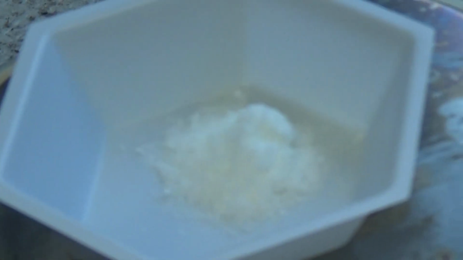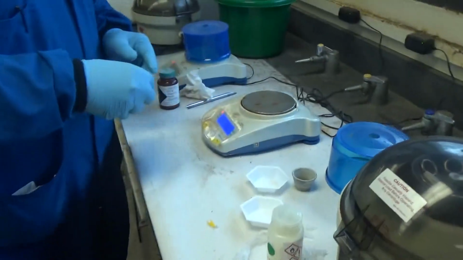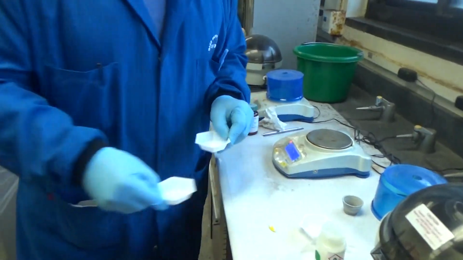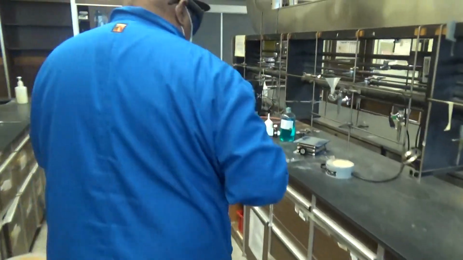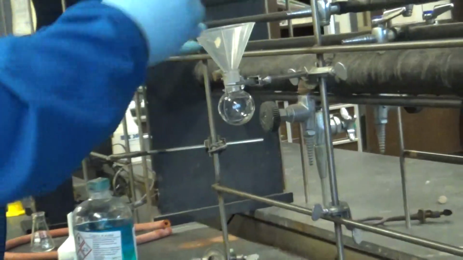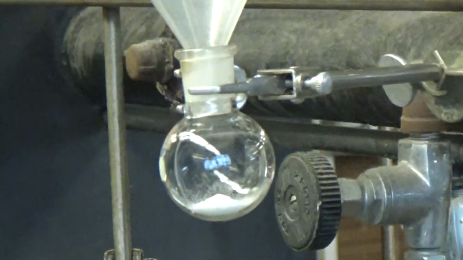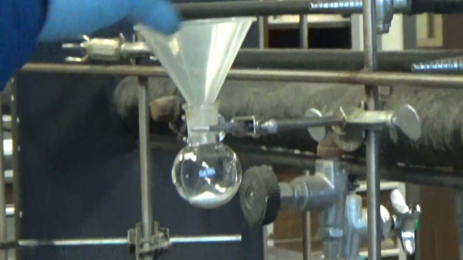This one also looks like a sugary white solid. A lot of organic molecules do. So you're just going to put them into the funnel and dump them into the round bottom flask. That's pretty easy.